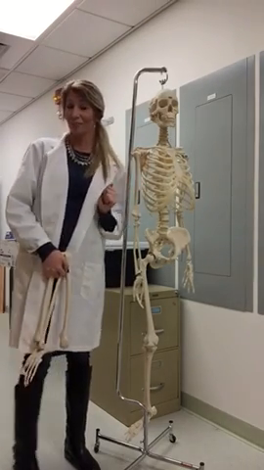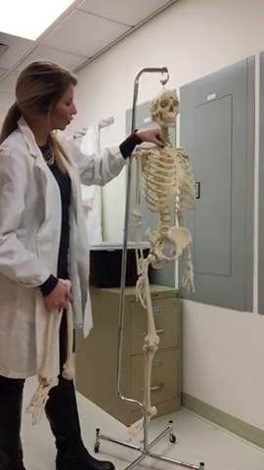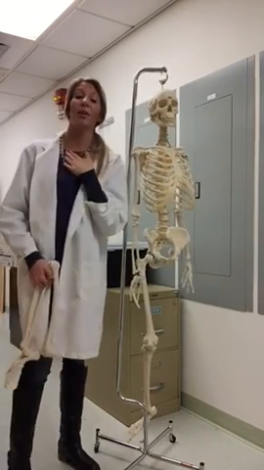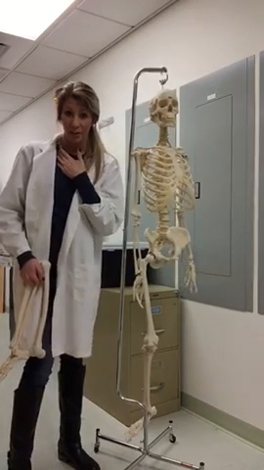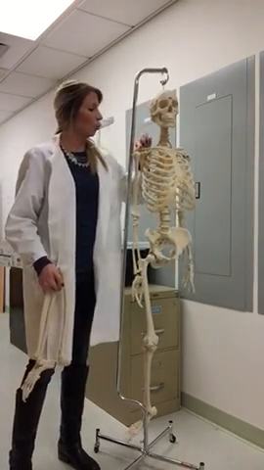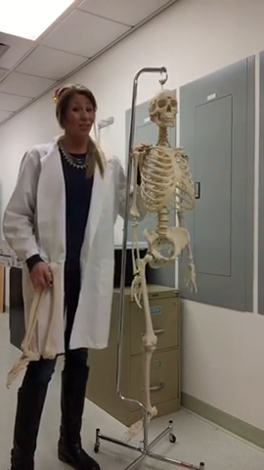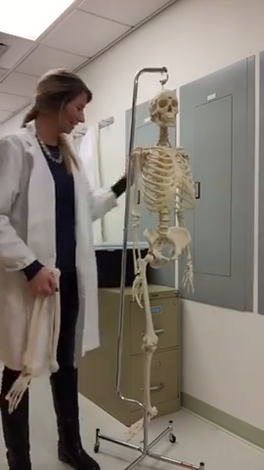Moving on down our skeleton today, this sort of S-shaped bone right here at the base of our neck distinctly can be felt when we push on it. Give you a couple seconds to think on that one. What is this bone? If you said the clavicle, you are correct.